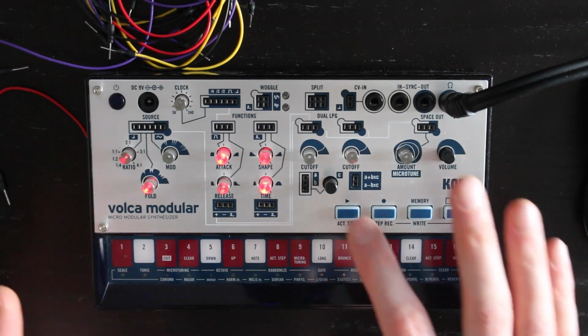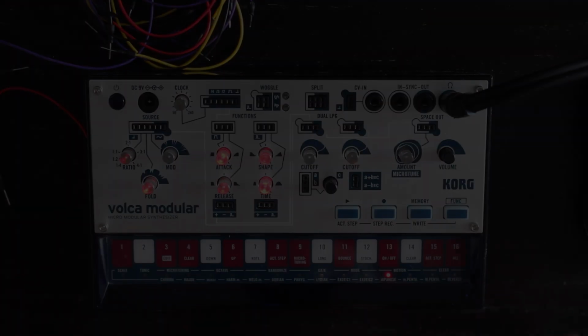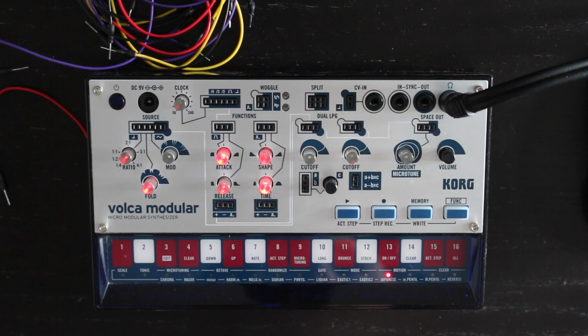And you see I can clear everything, and now I've got nothing, all the settings are taken off, and that's how you would start from scratch. Okay, so next we'll look at recording.